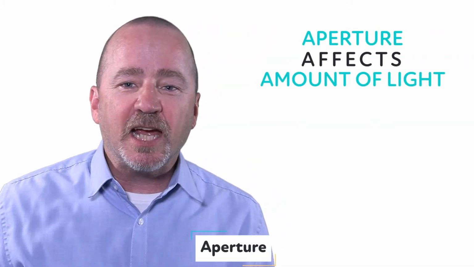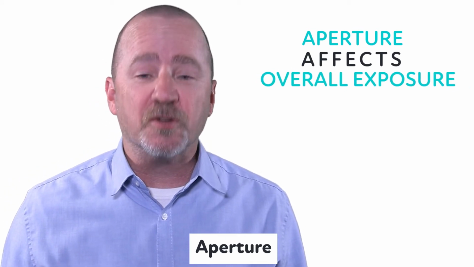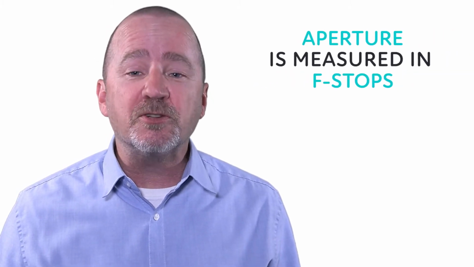Adjusting the aperture on your camera reflects the amount of light that's let into your lens and therefore affects the overall exposure of the shot. Aperture is measured in f-stops. The lower the f-stop, the larger the opening in the lens. Aperture also affects the depth of field. A 2.8 f-stop will not only allow more light into the lens, it'll create a shallower depth of field.